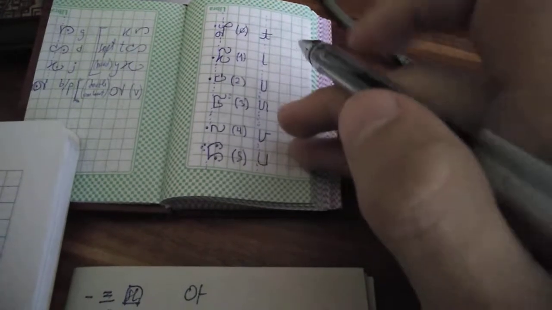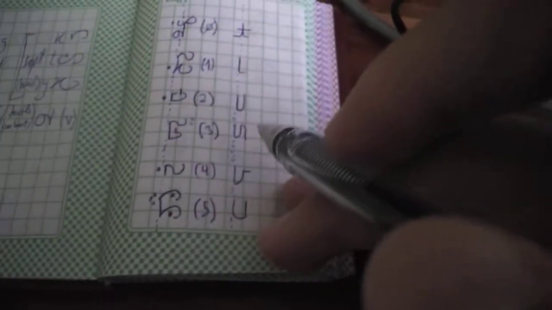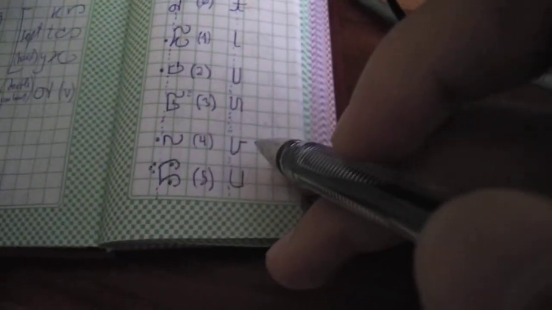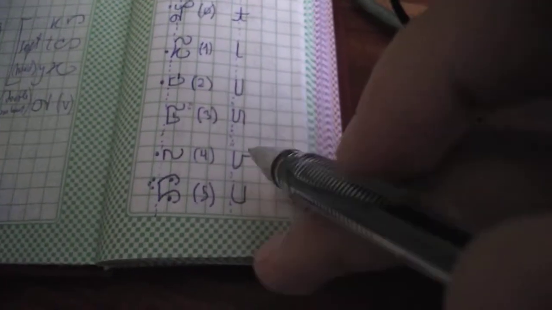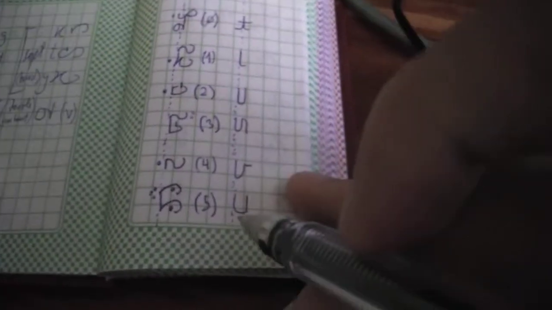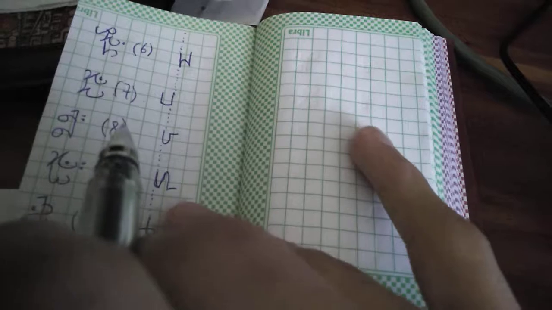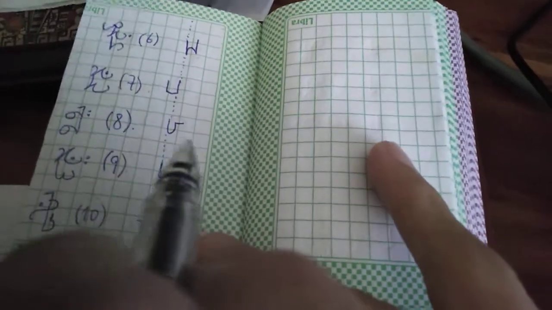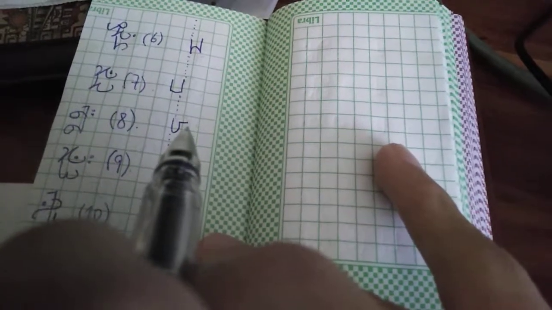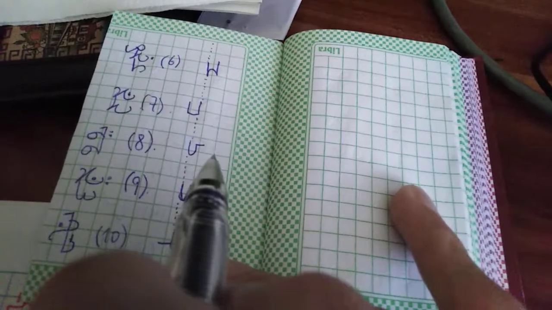Okay, so 1, 2 sticks, 3, this is sun, based upon Chinese. 4 looks kind of like 2 because 4 is the square of 2. 5, 6, 7, 8 is, I think you call it cube in English.